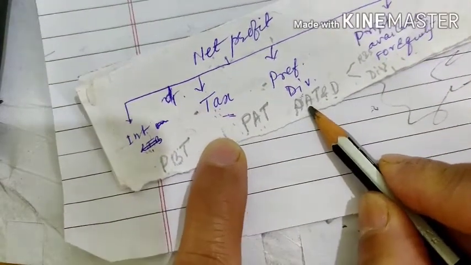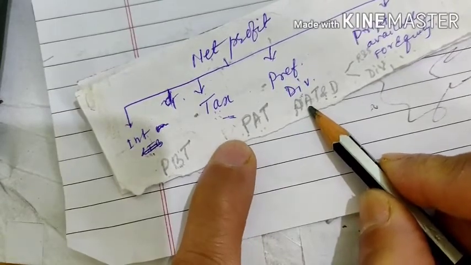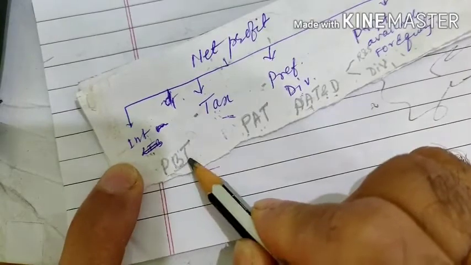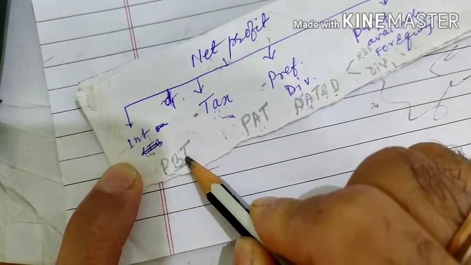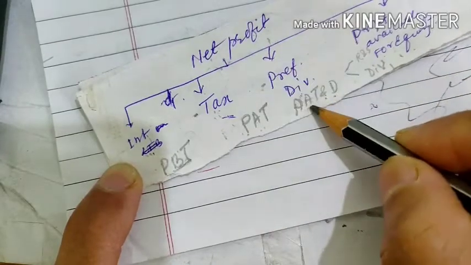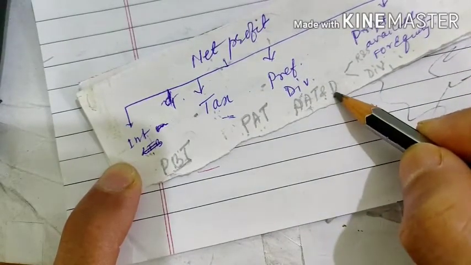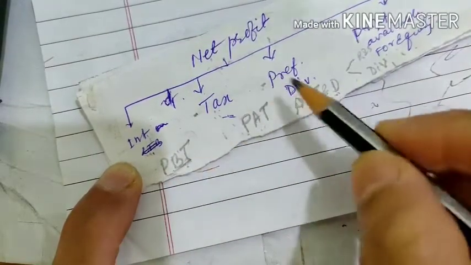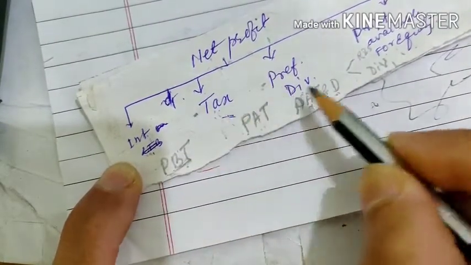Now the question comes, if you need to find out net profit before tax, then what you need to do? Supposing profit after tax and dividend is given to you, and you have to arrive at profit before tax. Then you have to work out backward.